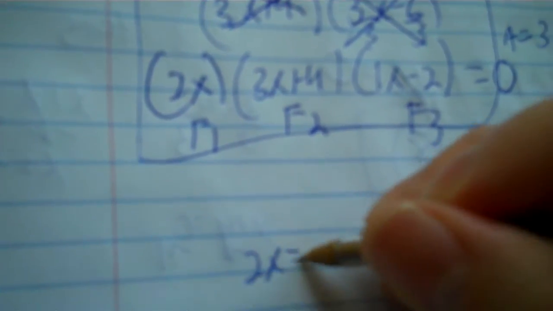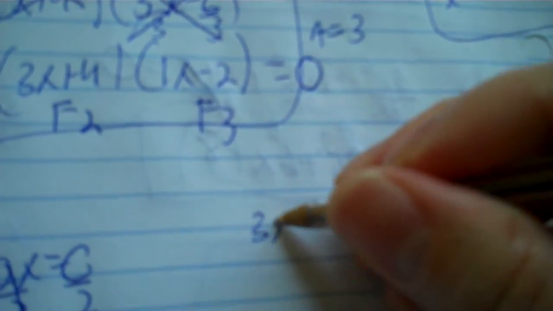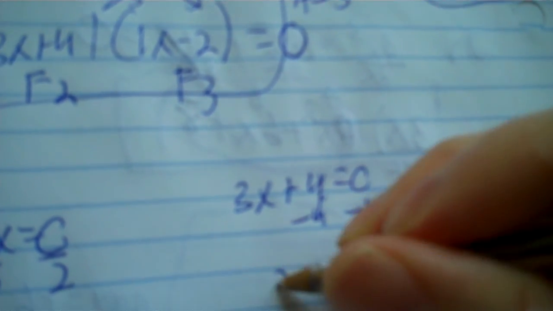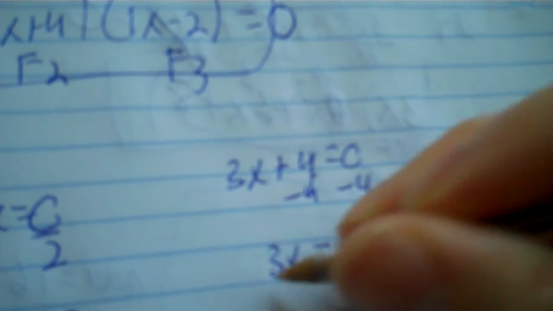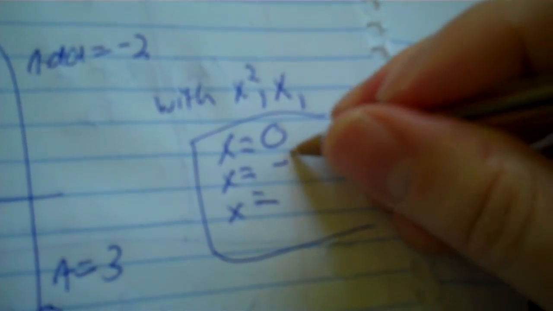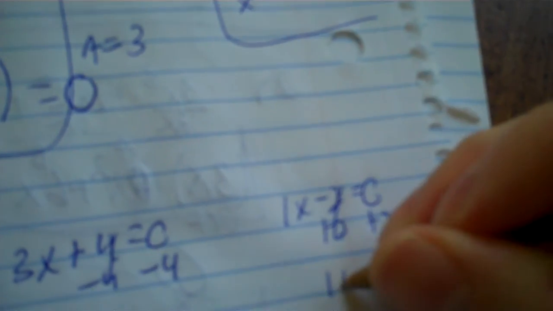So 2x equals 0, divide by 2, you get 0. 3x plus 4 could equal 0, minus 4, you get negative 4, so negative 4 over 3. And then the last one, 1x minus 2 equals 0, so you add your 2, and then you get 2.